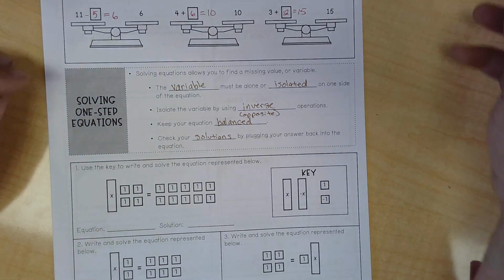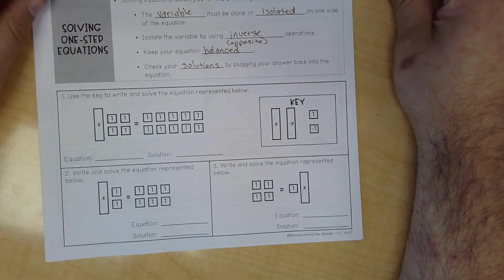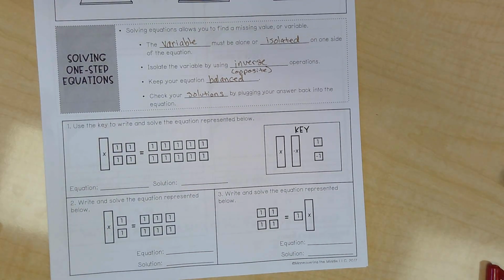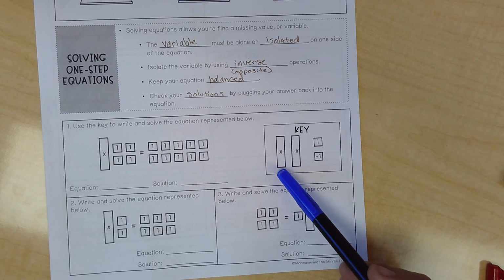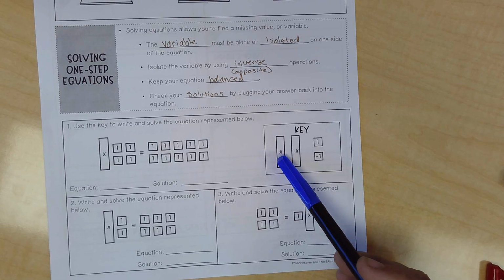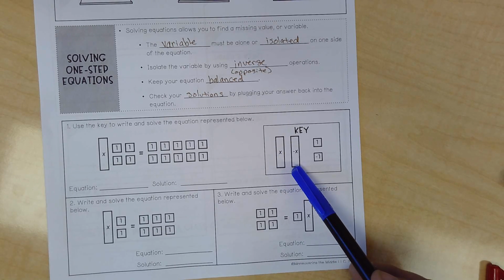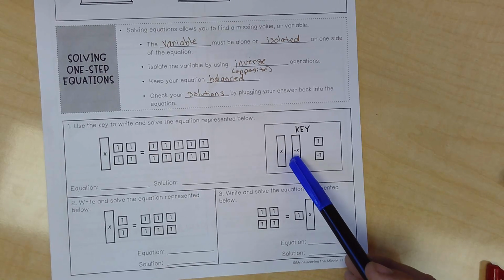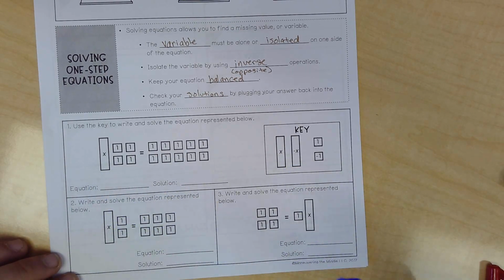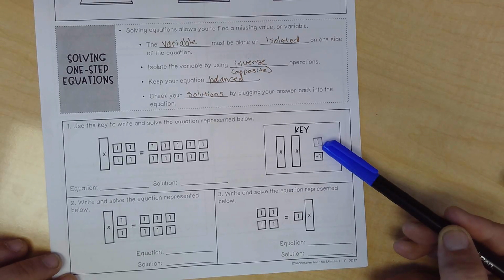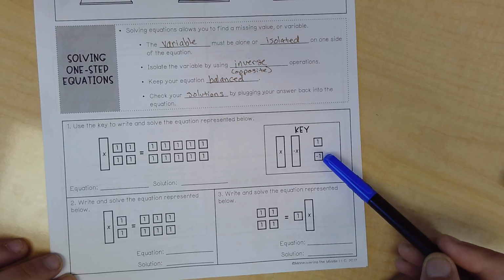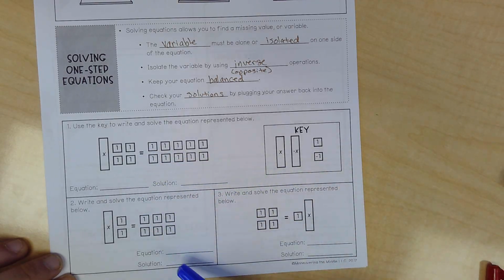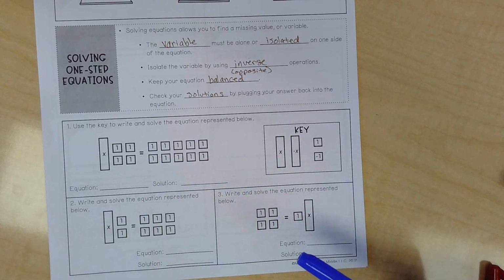So something that's going to stand out here is going to be our key, okay? And our key is right here. It tells us that every one of these tall, long rectangles with an X means it's a positive X. Any tall, long box or rectangle with a negative X means it's a negative variable. All of our small ones are going to be positives. All of our small negative ones will be negative. I don't have a value here for that, okay?